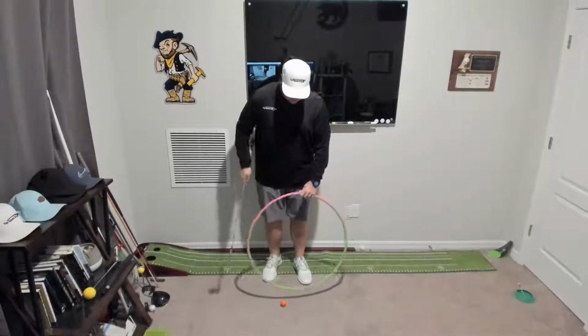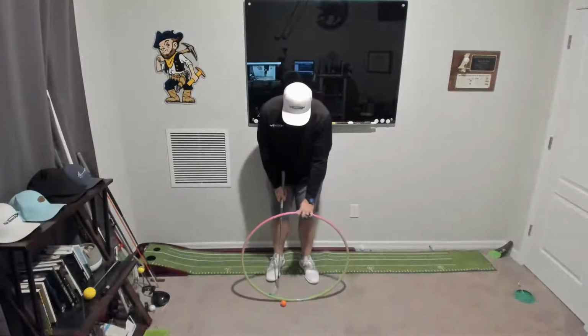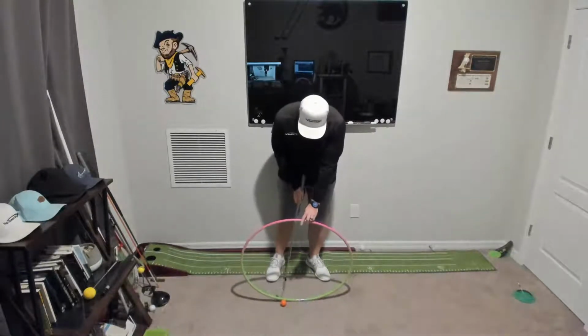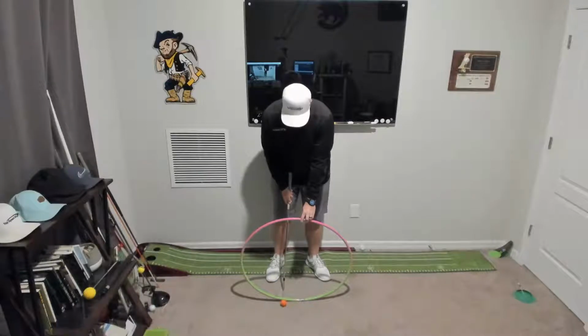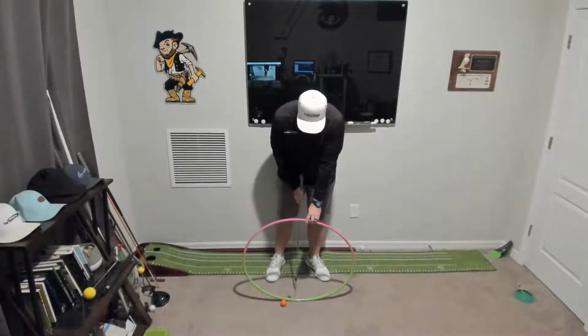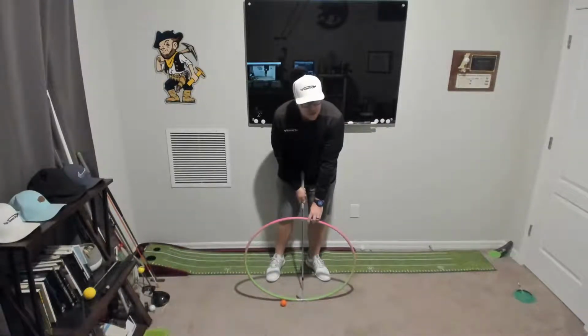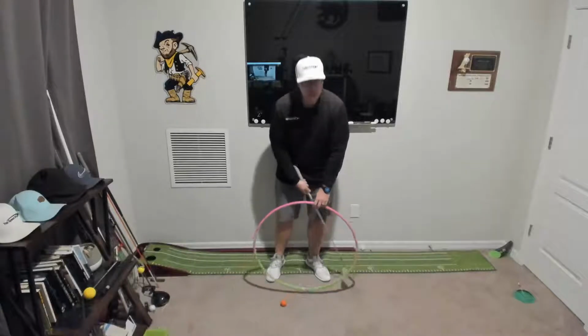So what that means is, imagine this is a 7-iron. I'm coming in, making contact with the golf ball, right? And ground contact is going to be at about the same time. And then I'm going to get into the ground. My club's going to bottom out in the ground, and then it's going to come up out of the ground.